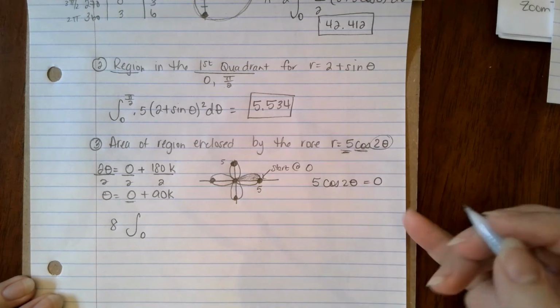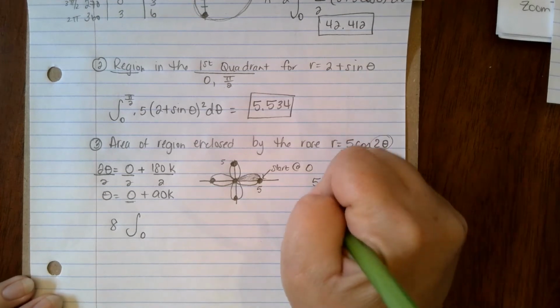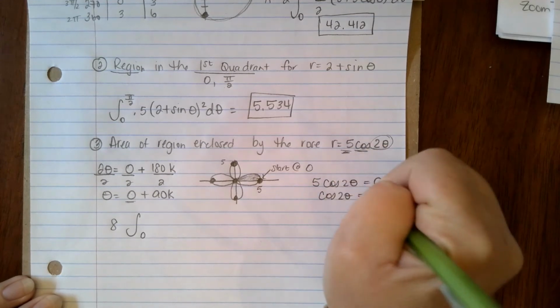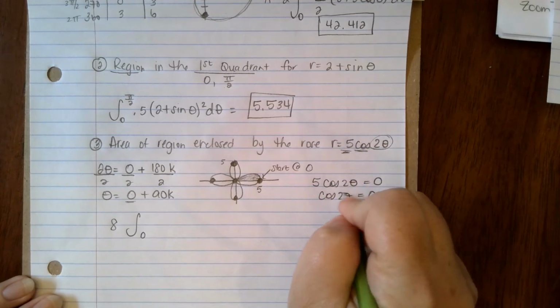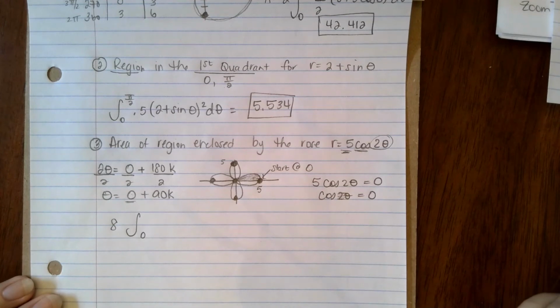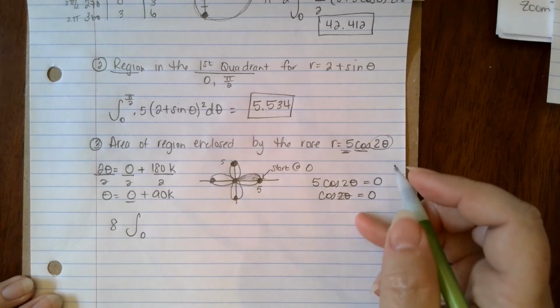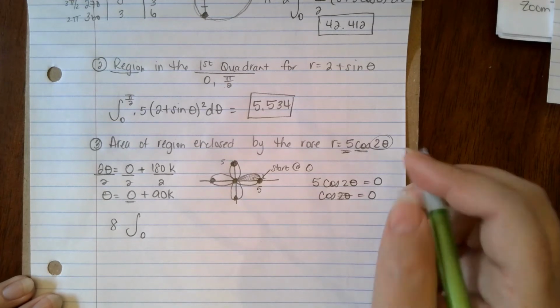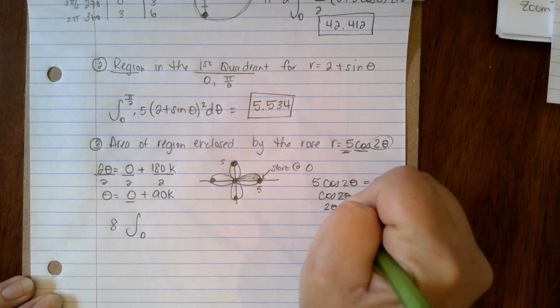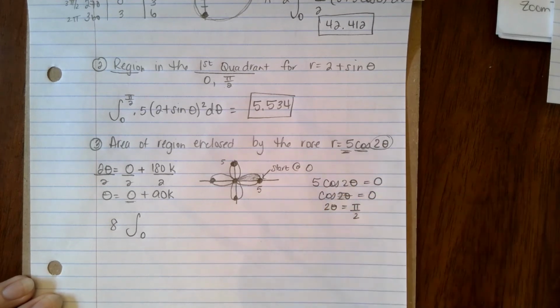And I want to solve for theta. So divide by 5. Now, you think to yourself, when is cosine equal to 0? Cosine is equal to 0 the very first time at pi over 2. Okay, so that means that 2 theta has to equal pi over 2.